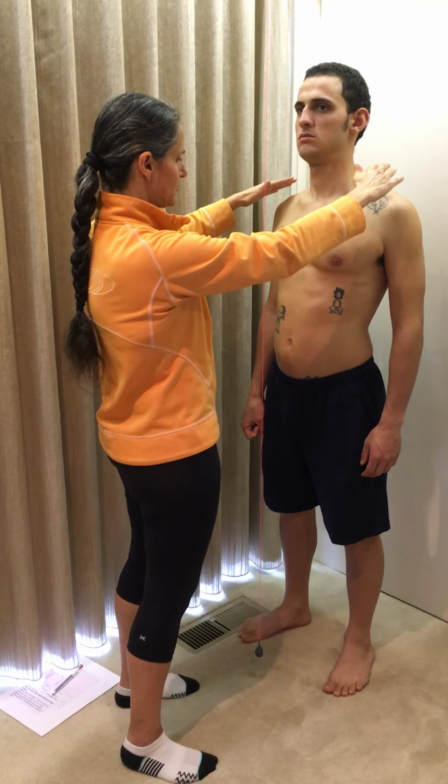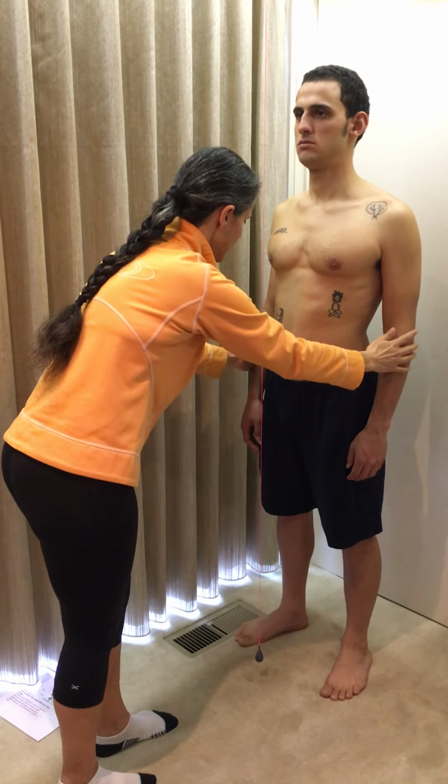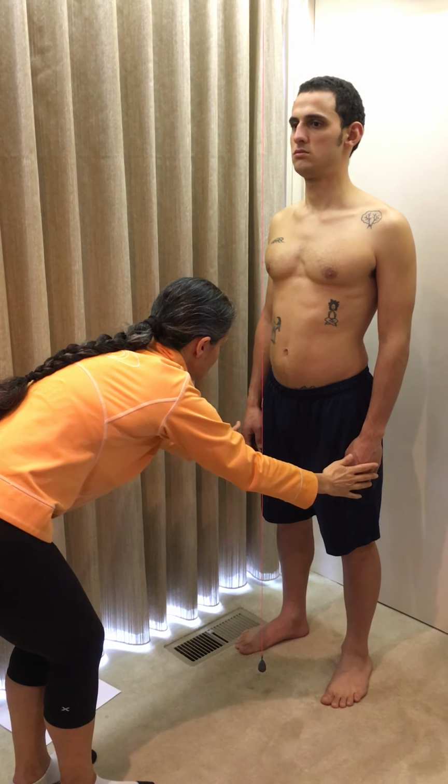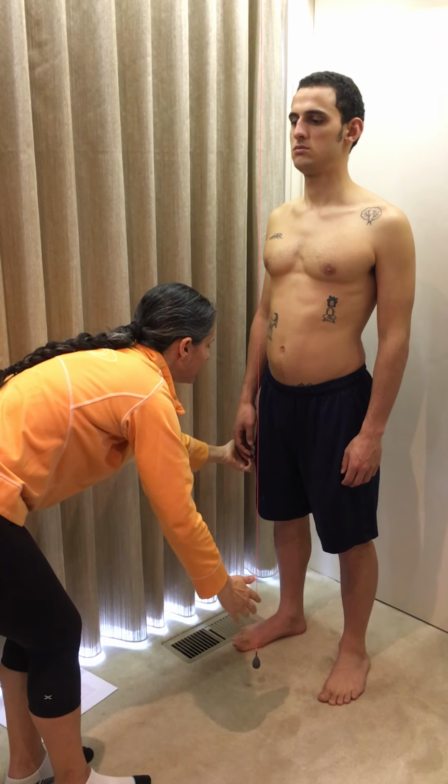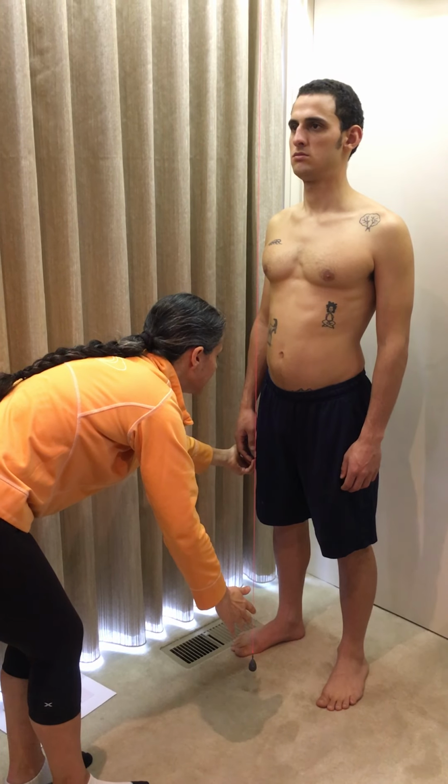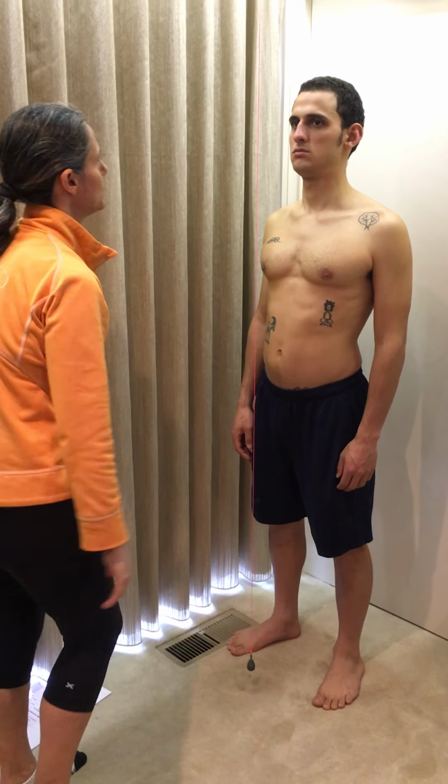I would like to confirm it, so I will check Ido's hand position again, and we can see clearly that the right hand is a little bit lower than the left one.